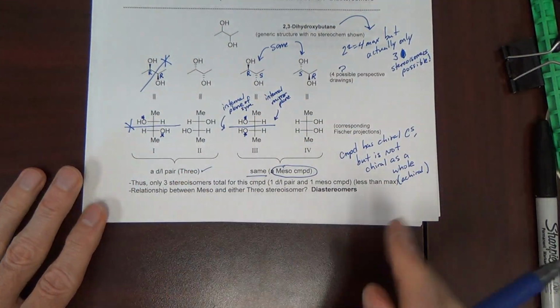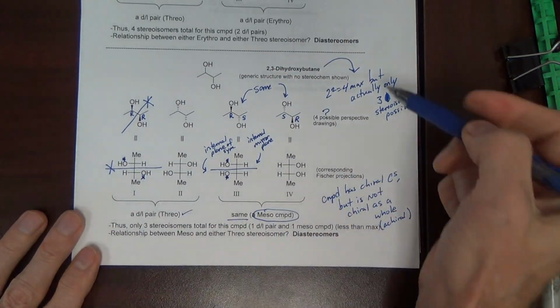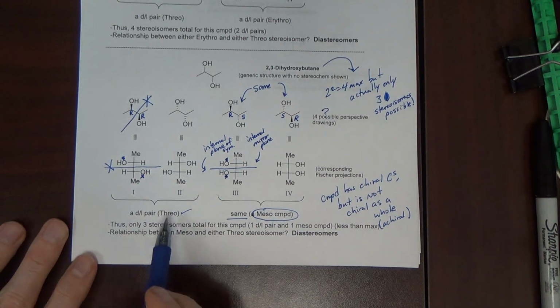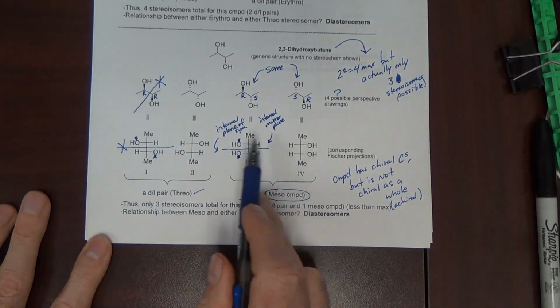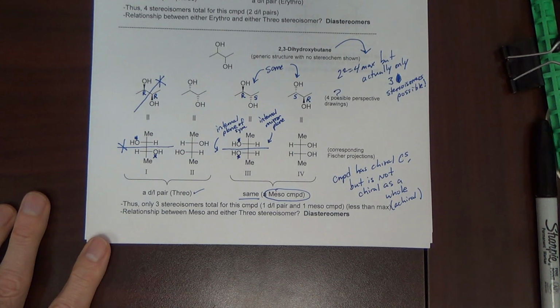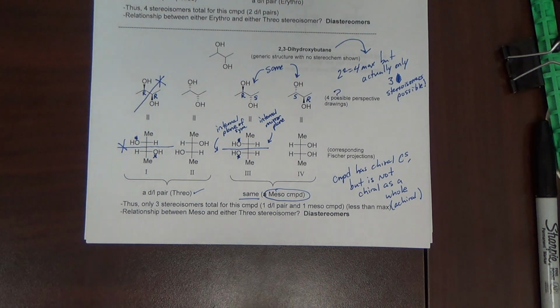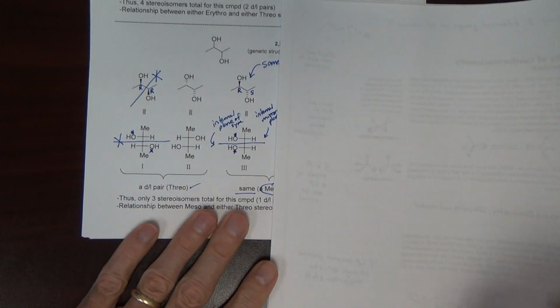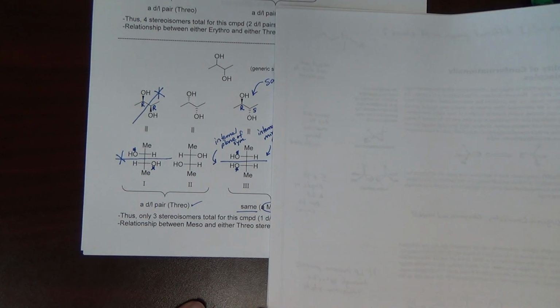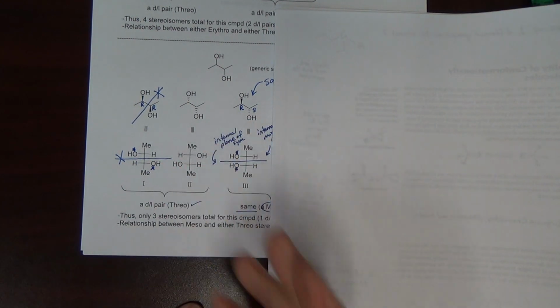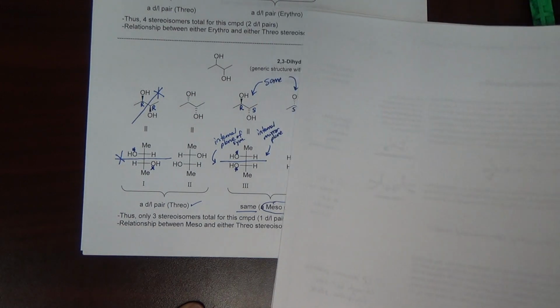But this is a case where we have less than max. Instead of 4, we only have 3. We have 1 DL pair, and then we have a meso compound. That is, if you were presenting this as different compounds, that's all you would show. You would show those 3. You wouldn't show 3 and then say, oh, by the way, let me show you one of those in a different way. Why would you do that?